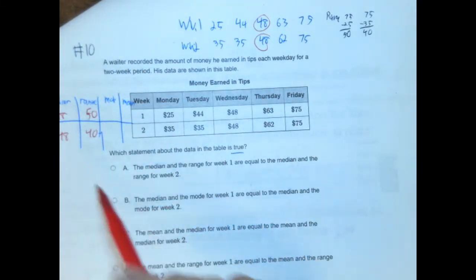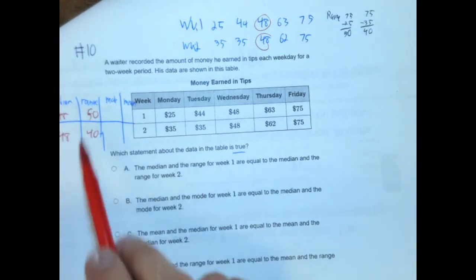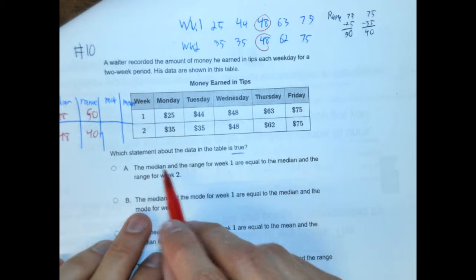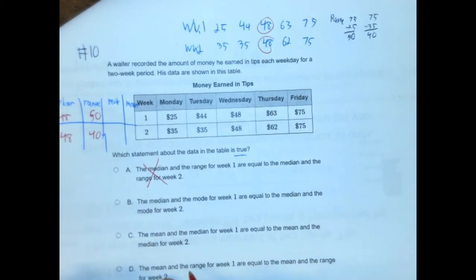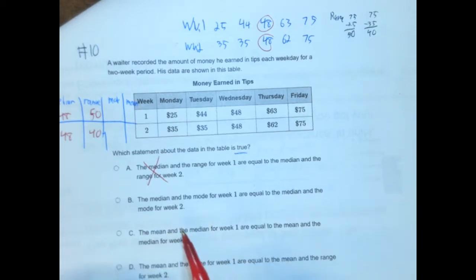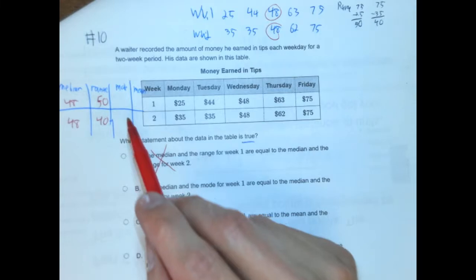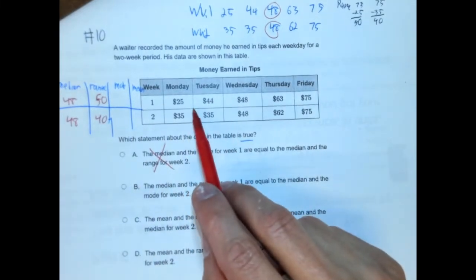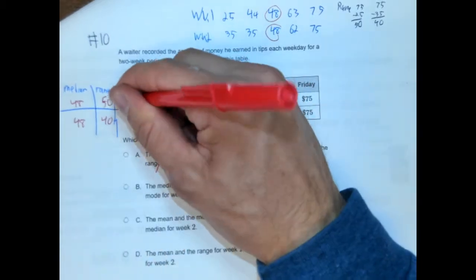Okay, so we have those calculated. The median and range for week 1 are equal? No, they're not, because the range is different. So the median is the same, the range is not, so that one's out. So we still need to figure out the mean and the mode. Okay, so the mode's a pretty easy one. The mode is the number that happens the most often. So there's no mode for week 1 because there is not a number that repeats, so there's no mode.